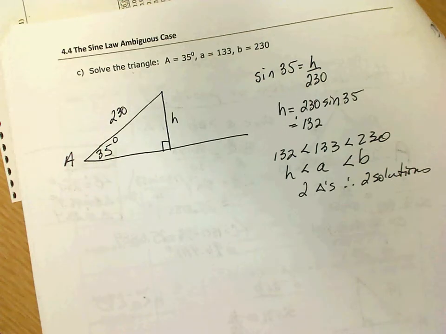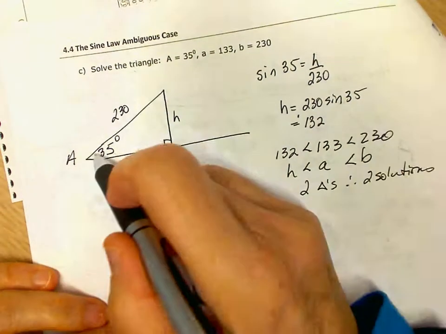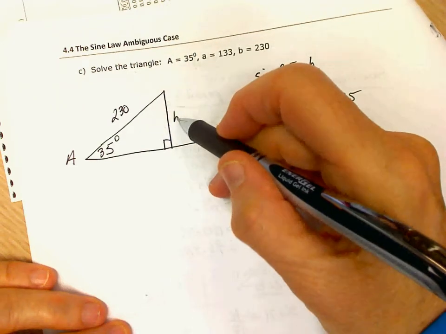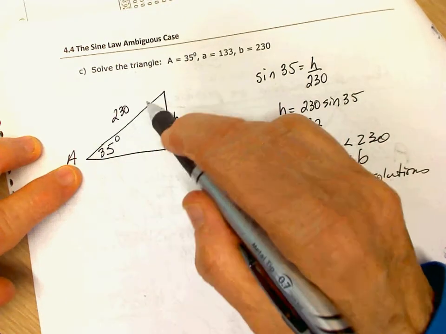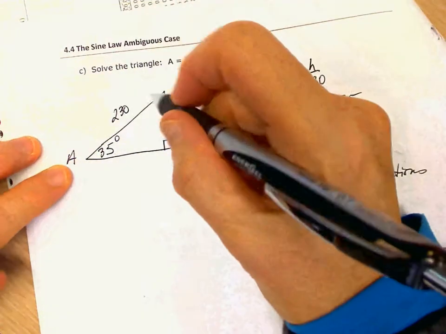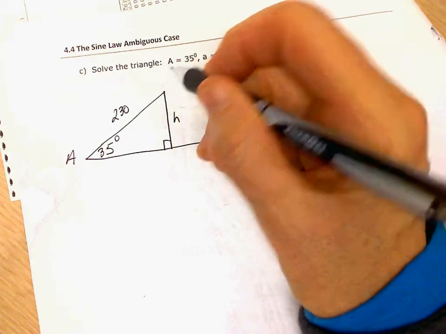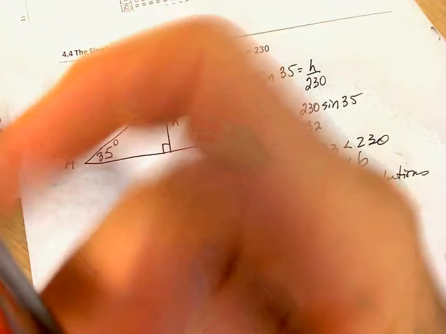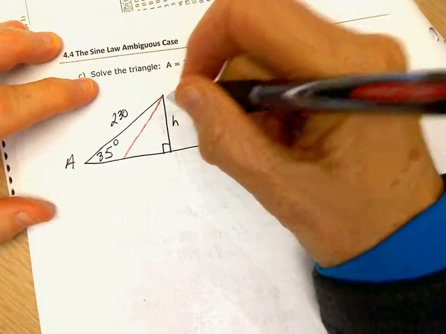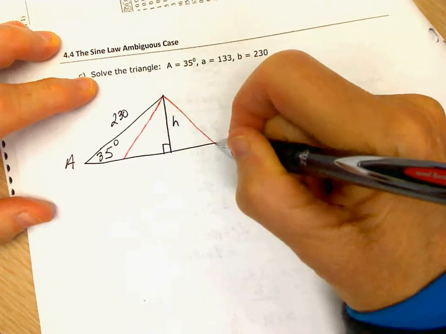How I got what? Whenever A, this side here, is longer than the height but less than this side, when A is between the height and this, A could either be here, why don't I do it in red, A could either be here or here. Two possible solutions.